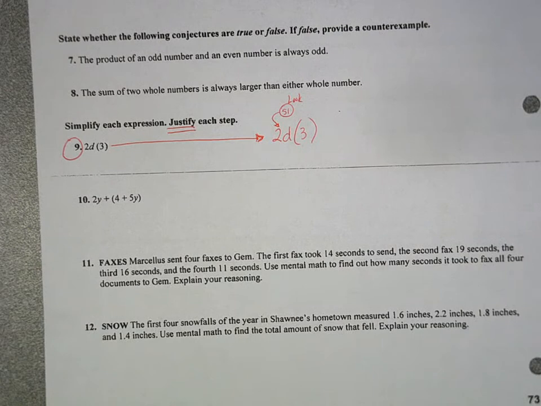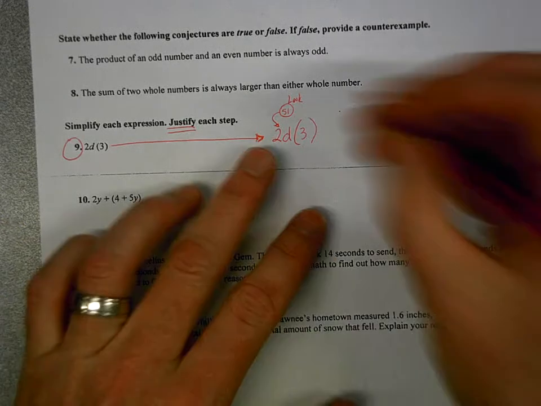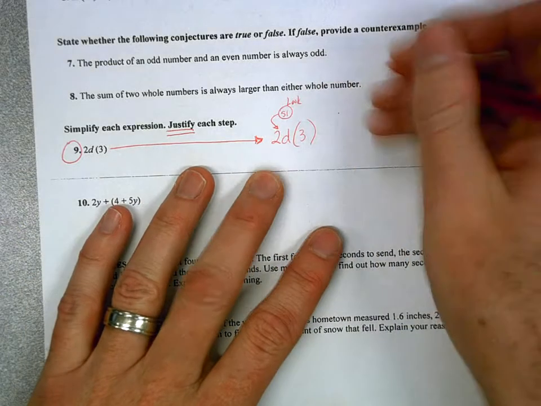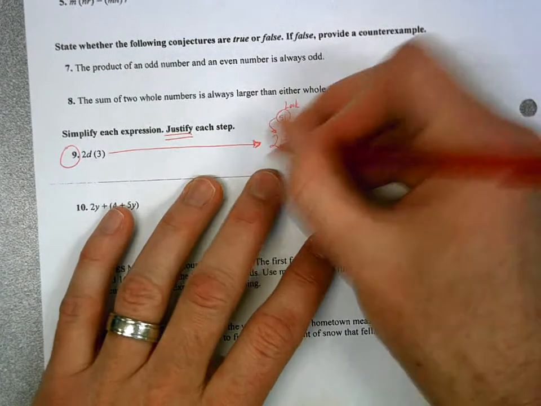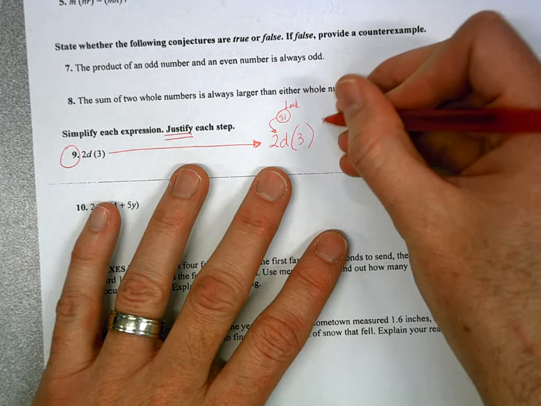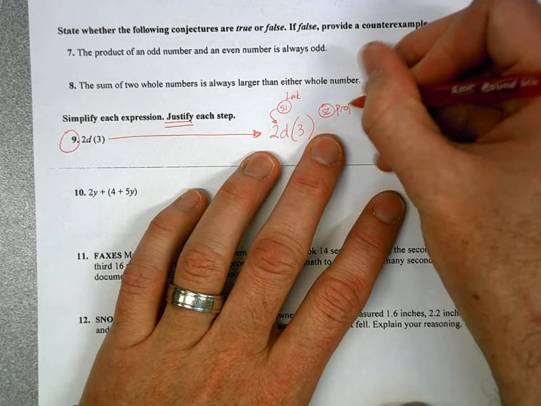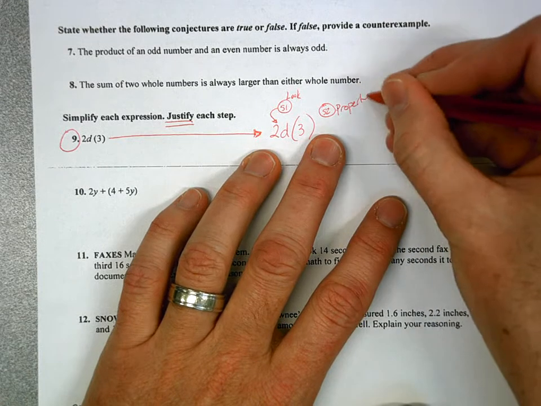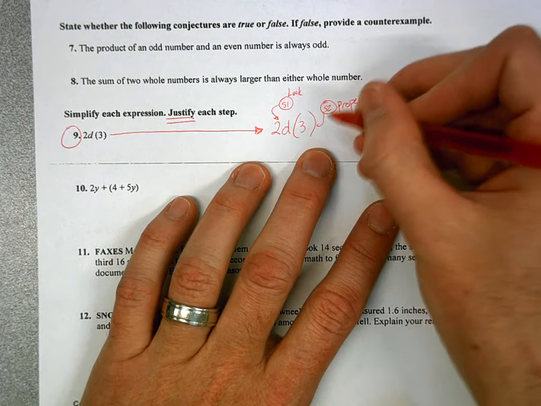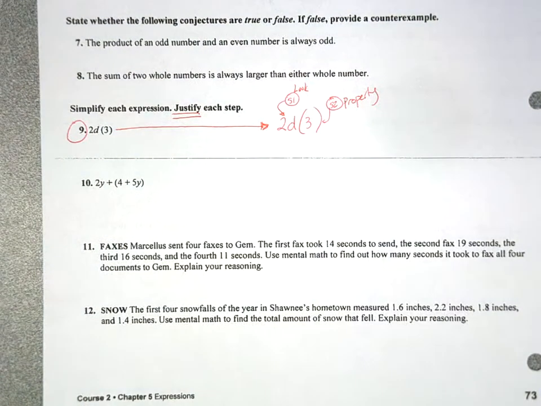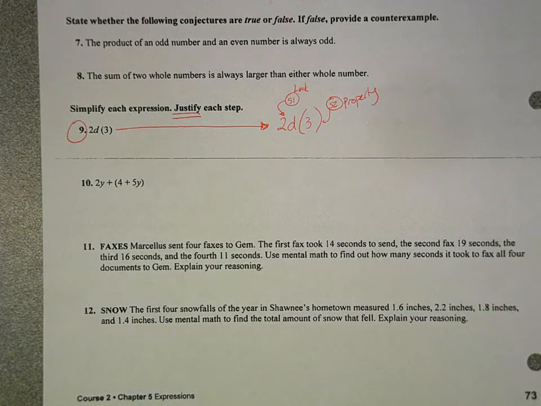After we look at it, we're going to come up with a plan, and that plan means look for a property that works. Considering that it's all multiplication, it has to be one of our multiplication properties.